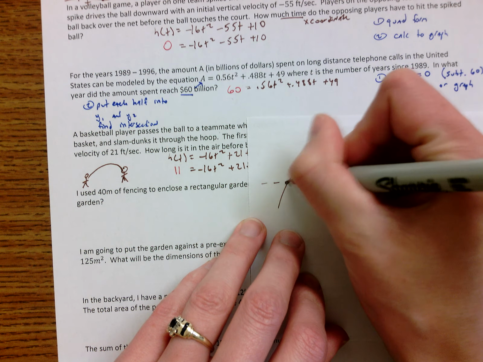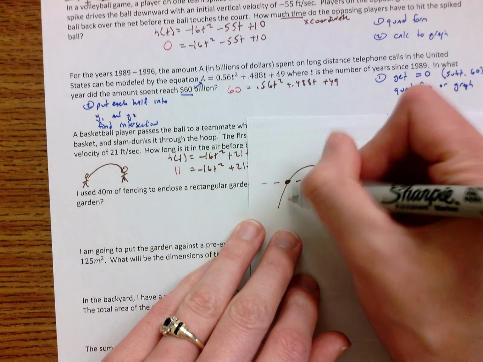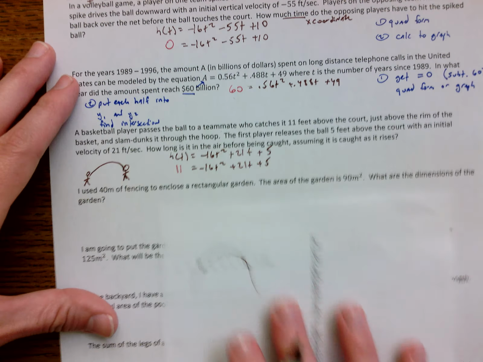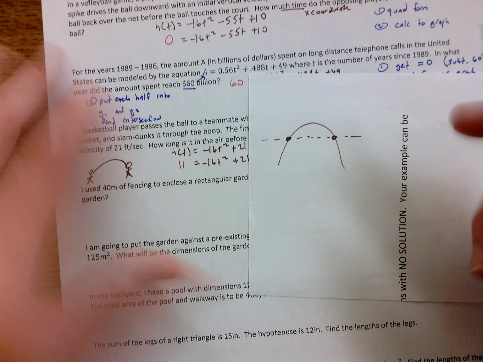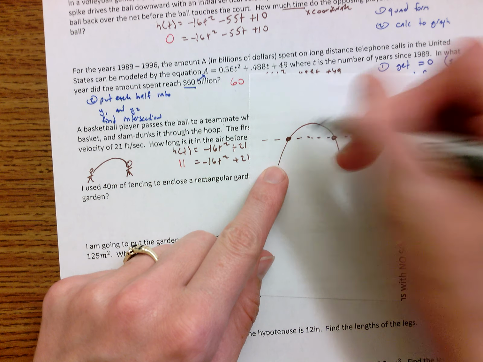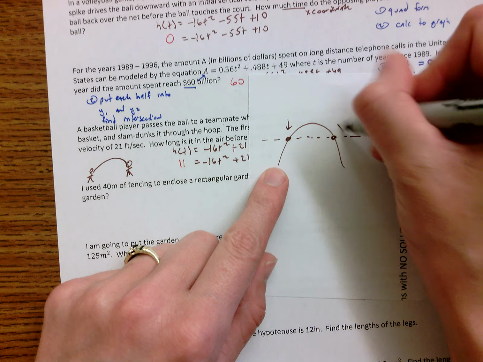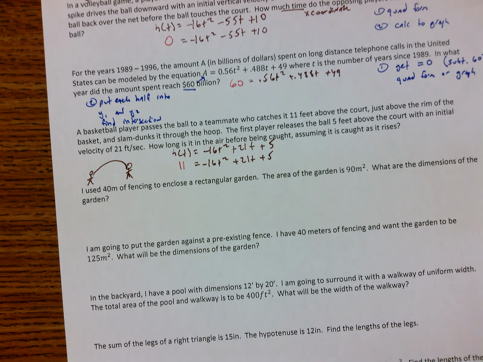That 11 feet is going to hit at two separate spots. And the question becomes, is the dude standing here or is the dude standing here? So that's kind of the judgment call, and that's what they're talking about as it's caught as it rises. So that's just telling you, here's where the ball is still rising up in the air. So this is the spot where it's going to be caught, not this one. So that's kind of what's happening in that model.